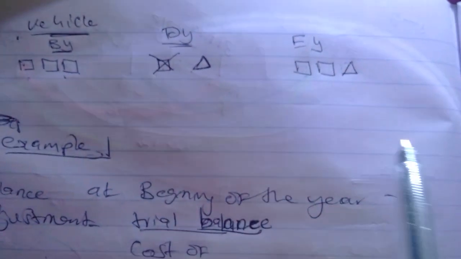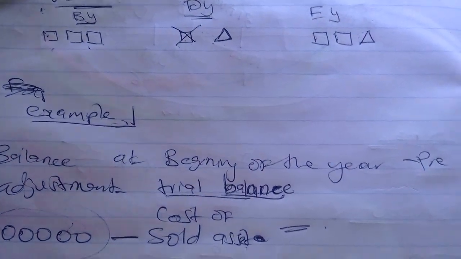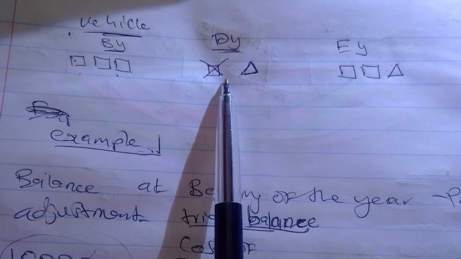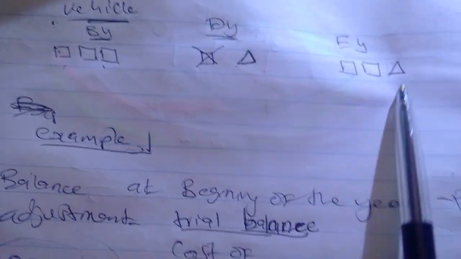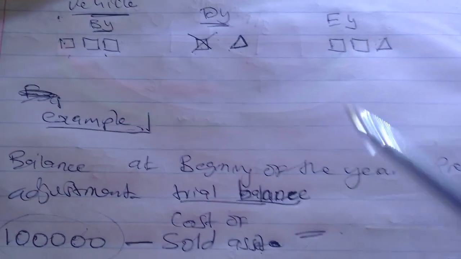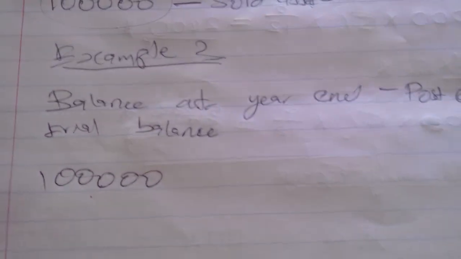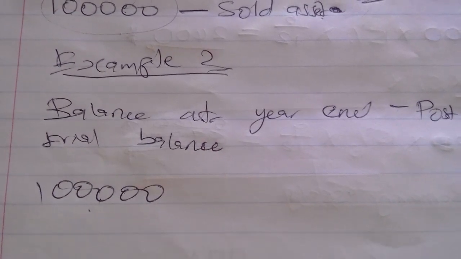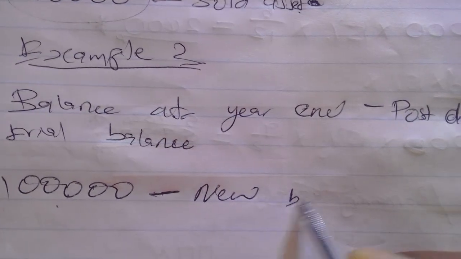Let's go to our scenario. They will be referring to what? The cost of this asset. Everything was already recorded, and when you check your transactions, you have sold an asset and bought an asset. So if at the end of the financial year you have 3 assets like this, and they said the cost of this asset is 100,000, for example, then the cost of the new asset has been included inside this cost. So you want to do what? You have to subtract the new one.